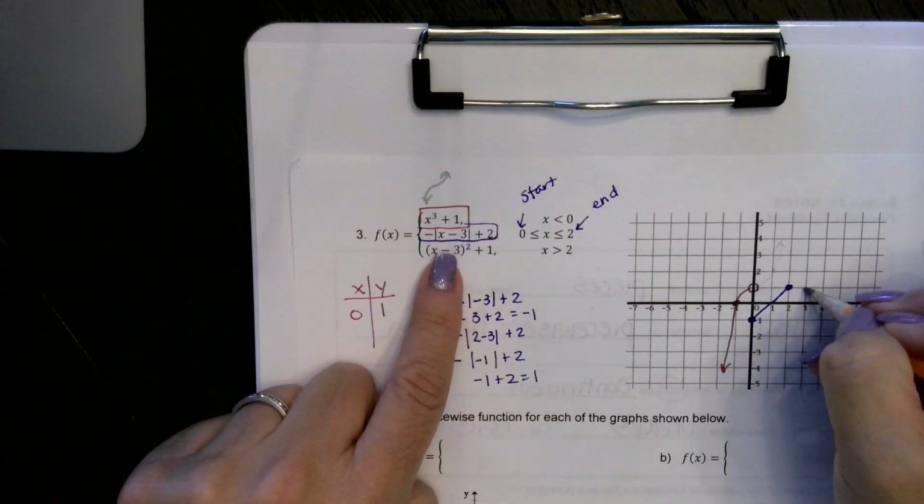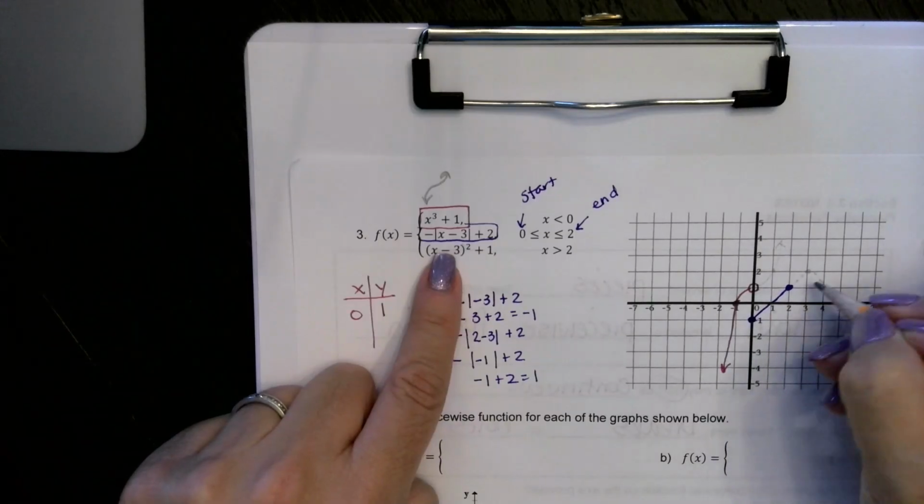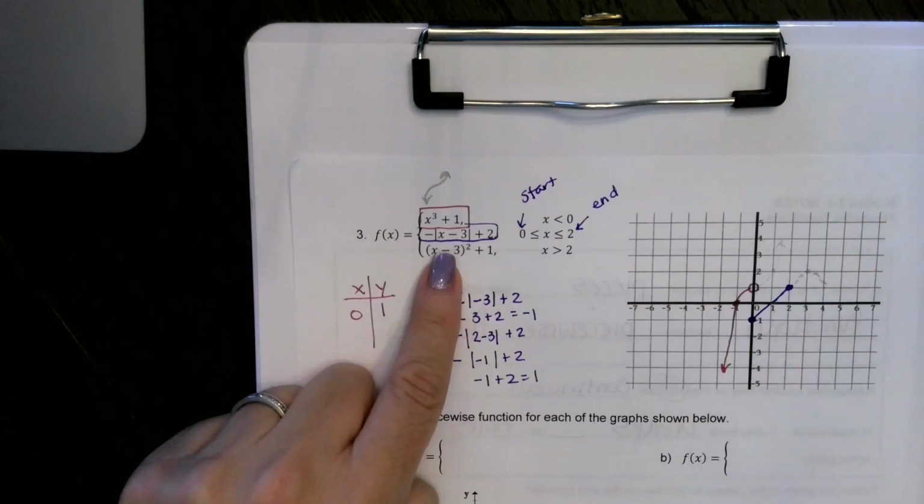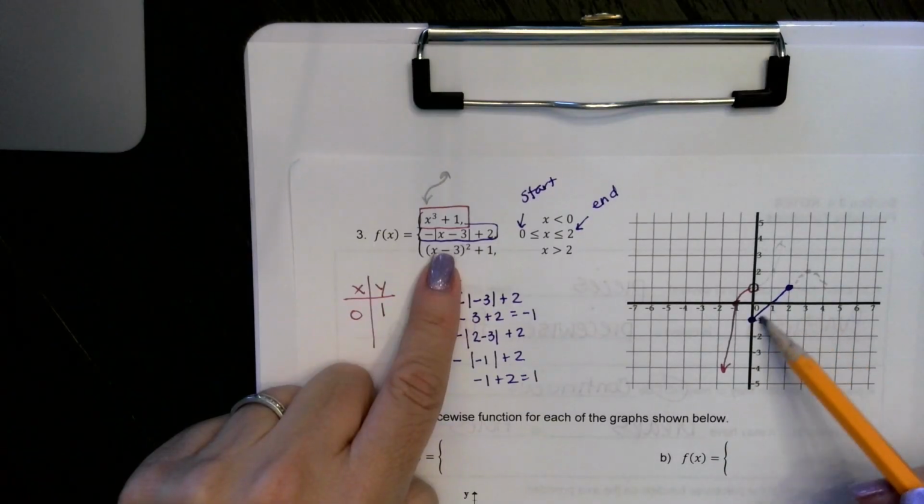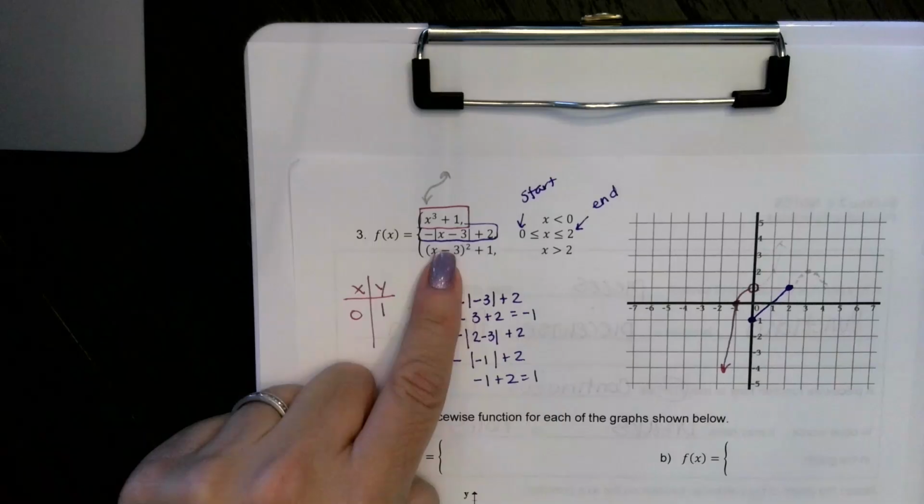So at 3, 2 is my vertex, and I know that my line would go down. So my line would look like this, right? So it makes sense that this is part of that absolute value function. All right, so let's look at this last one.